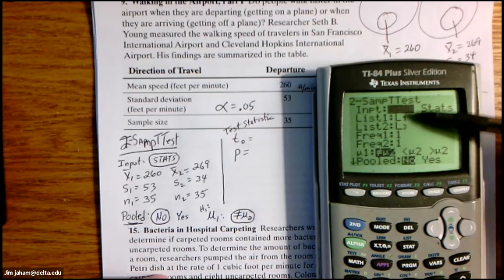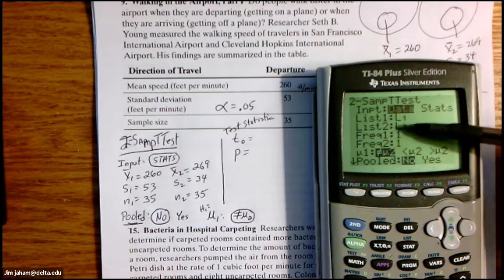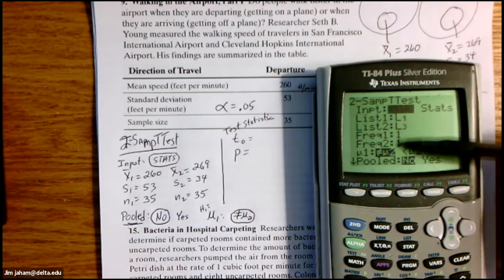All right, now if you do have the raw data, then you'd select data, and you could put list 1 as L1, list 2 as some other list, and then you'd have ones for both of these.